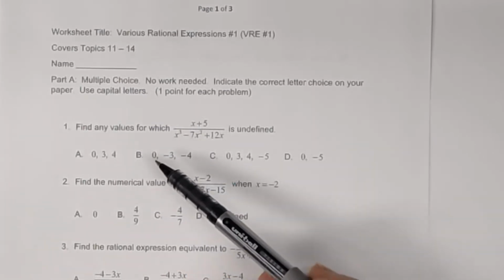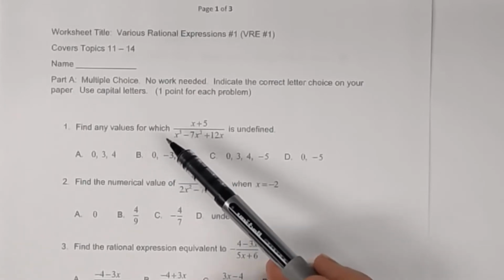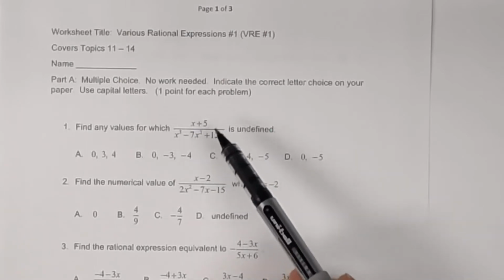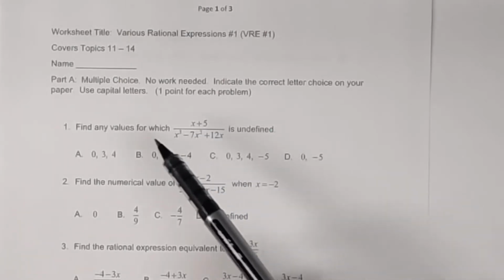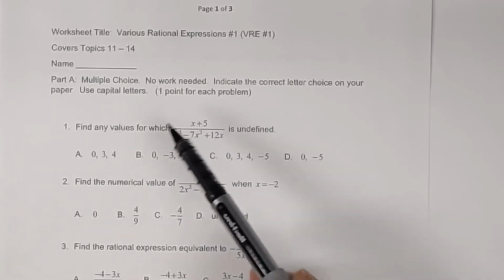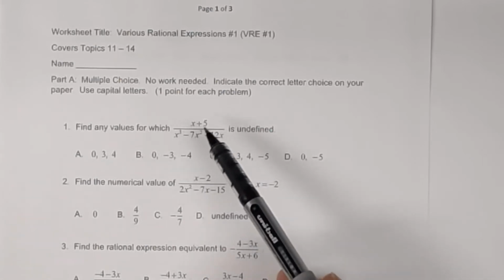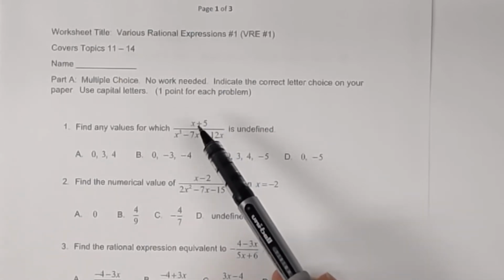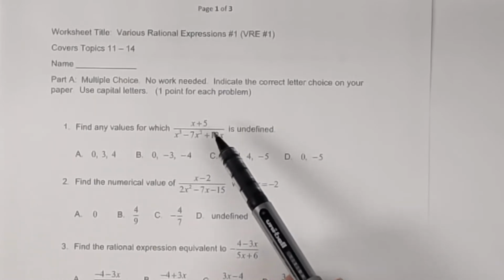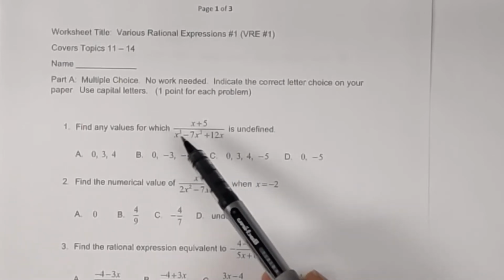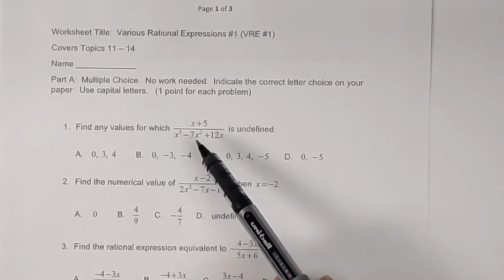Number one says, find any values for which this expression is undefined. Remember, a rational expression is undefined when the denominator is zero, not the numerator. The numerator can be zero, but the denominator cannot be zero. So what we have to do is find where this polynomial in the denominator is equal to zero.